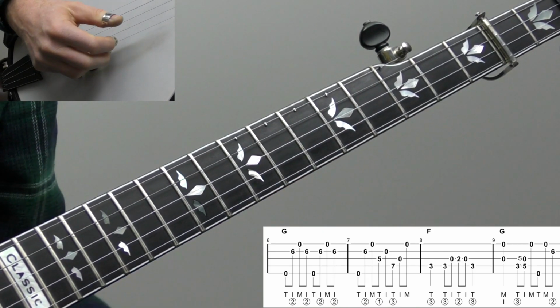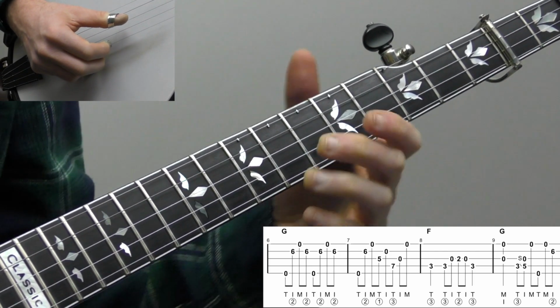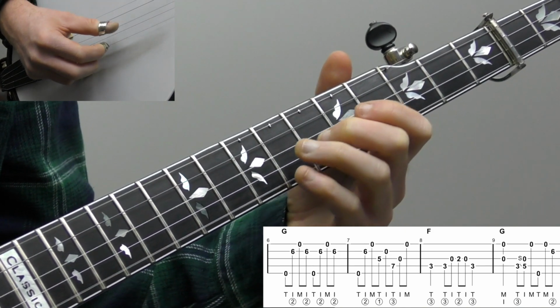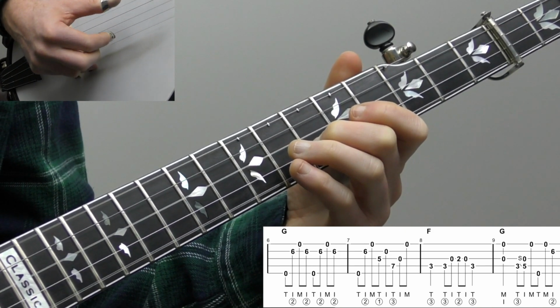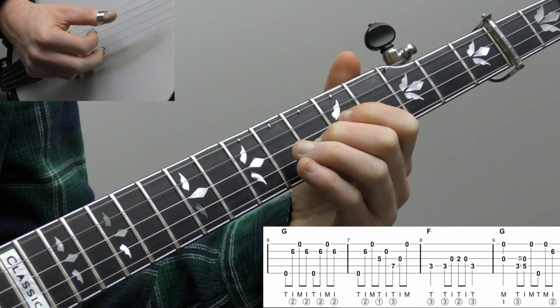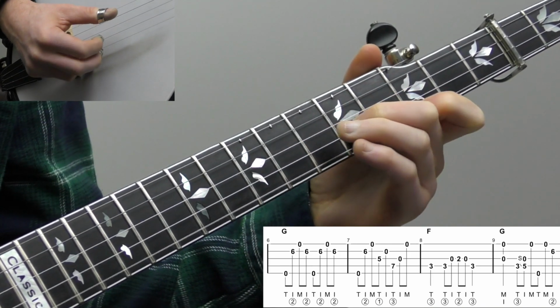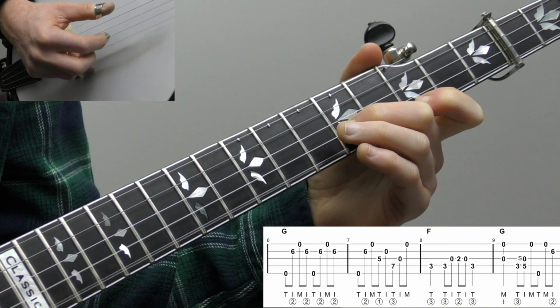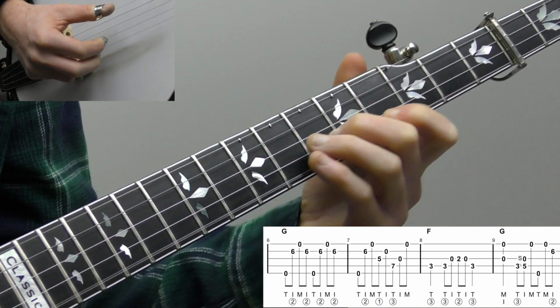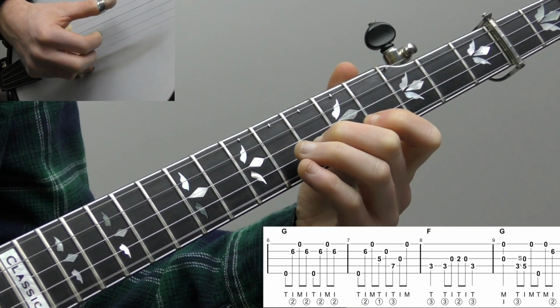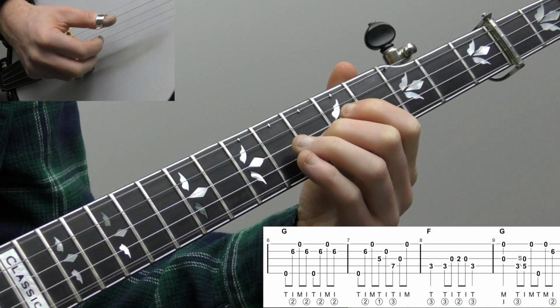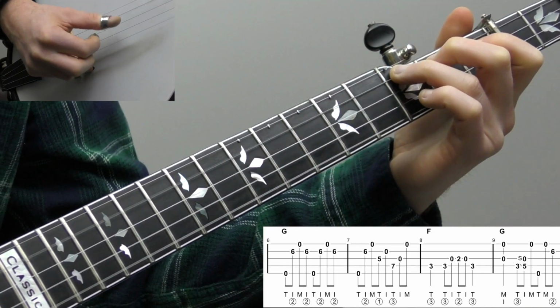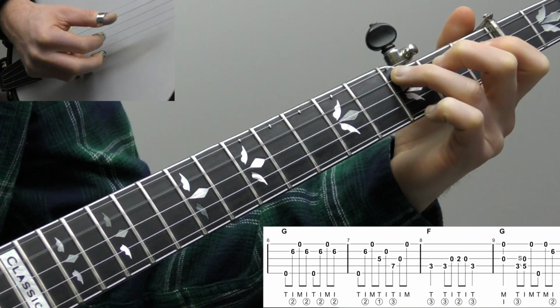So let's play those first 9 measures. That's like the halfway through the A part. So we have, G, F, G.